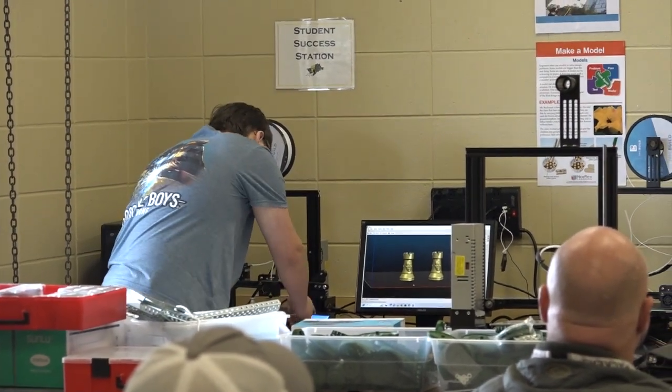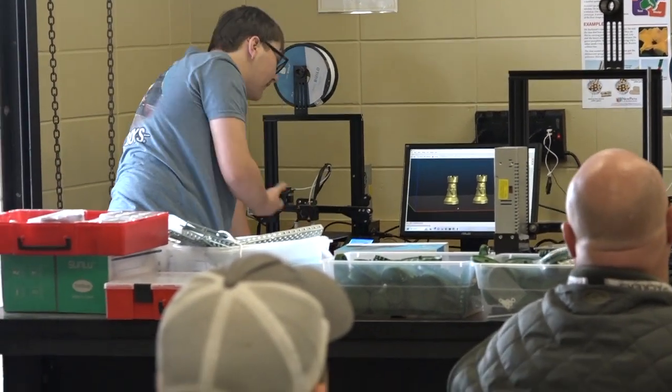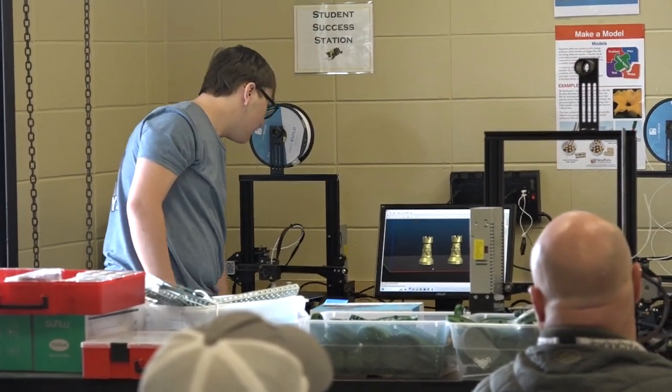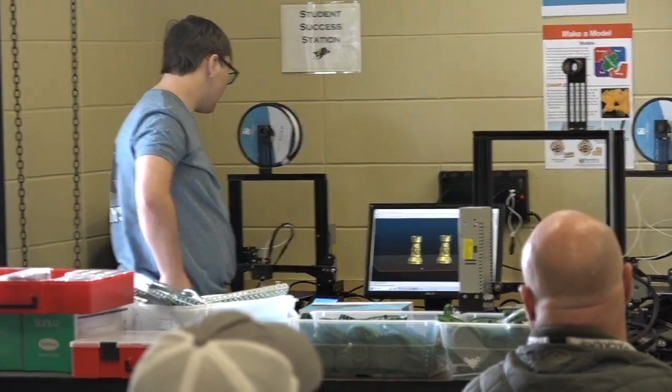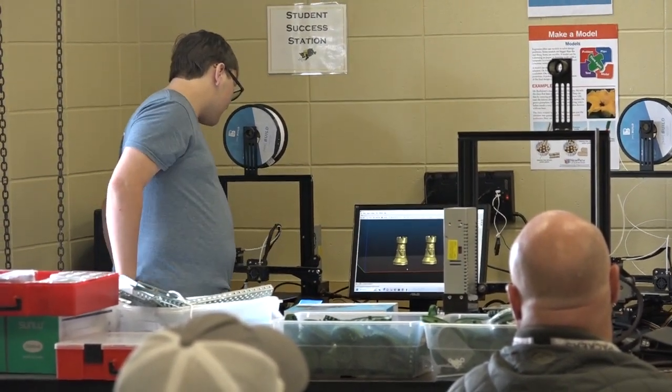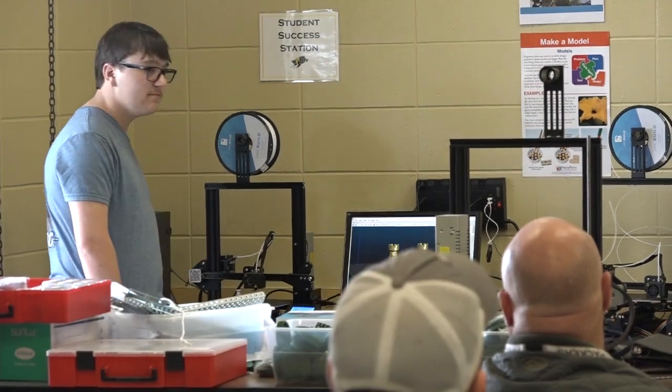When you start printing, it gives you a rough estimation of what percent it's on and how long it's been printing. When it's done, it'll tell me how long it took to print it. Right now it's at 87% and it took about 42 minutes to get to this point.